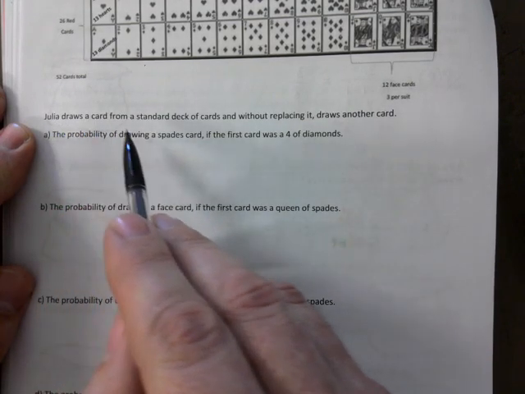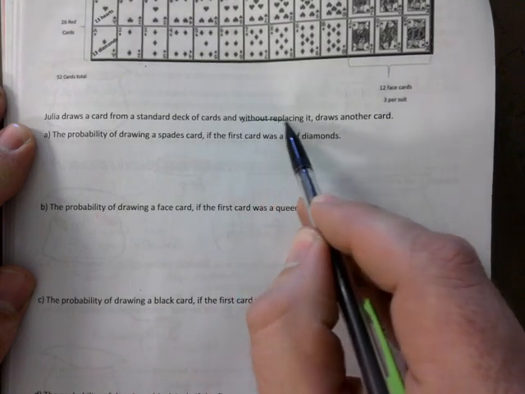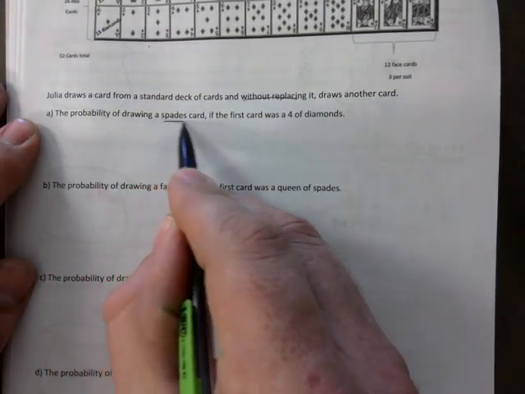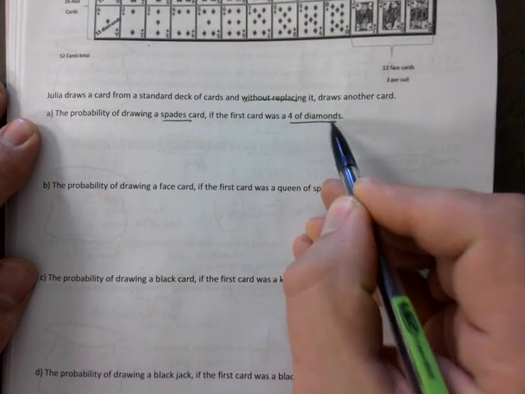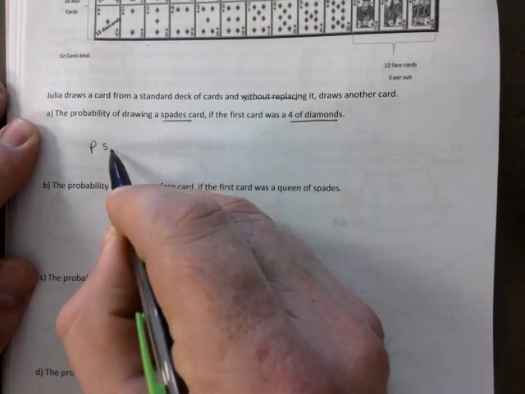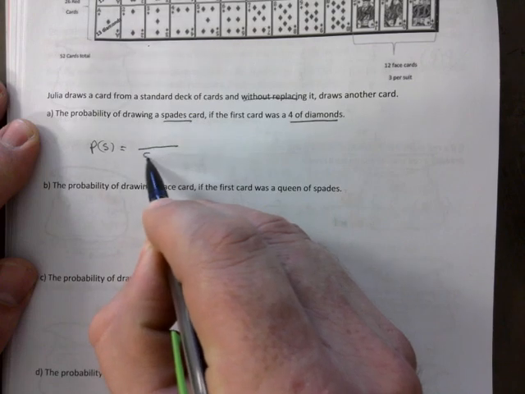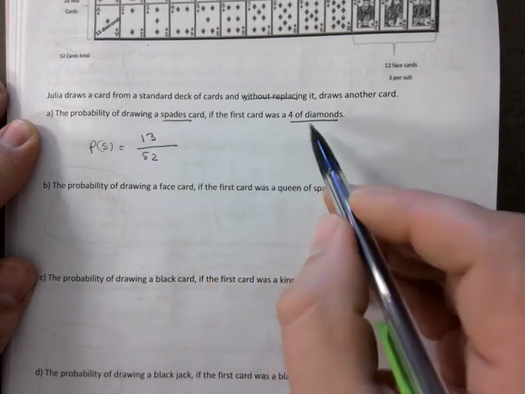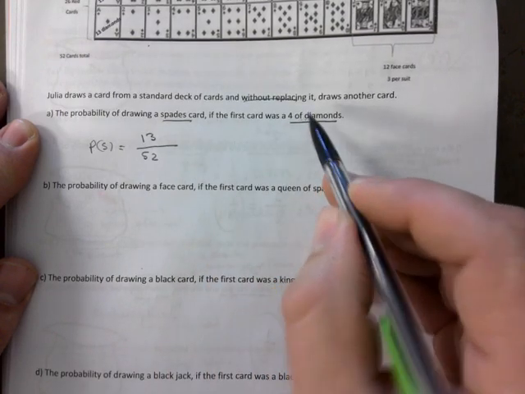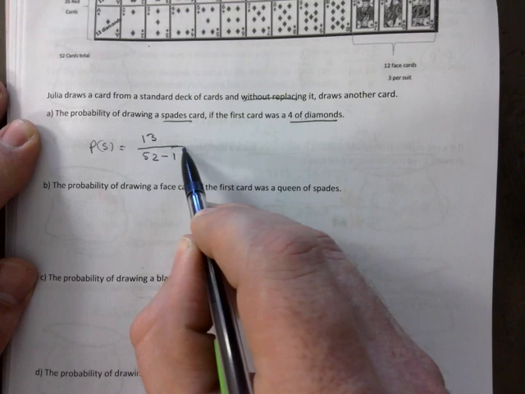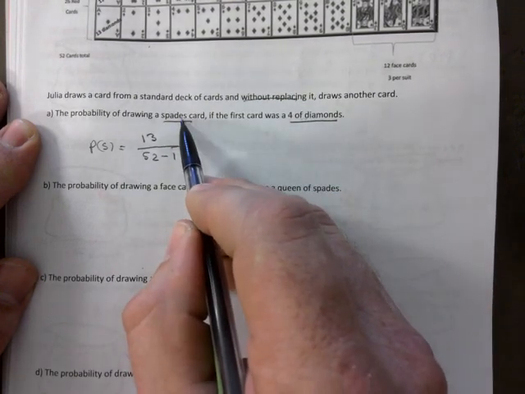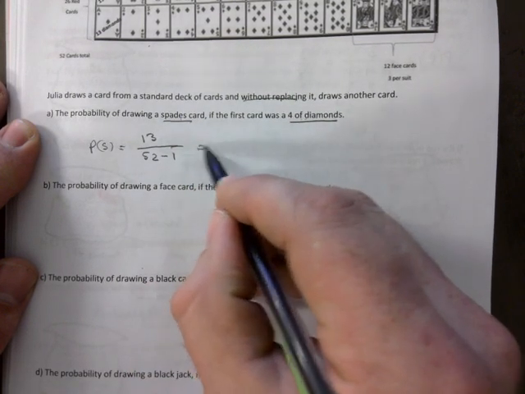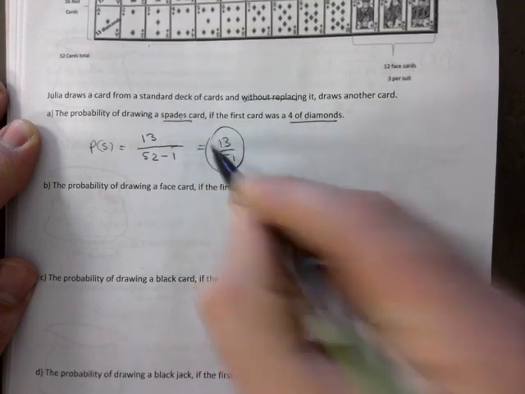So we do the draws a card from a deck of cards, and without replacing it, draws another card. All of these events are dependent. We're probably drawing a spade if the first card was a 4 of diamonds. So you need to ask yourself, if you want spades, you used to have 52 cards, and there are 13 of them. Does this affect either number? It will for sure affect the total. Does the diamond affect my spades at all? Nope. So this is 13 over 51. That's what I would be after there.